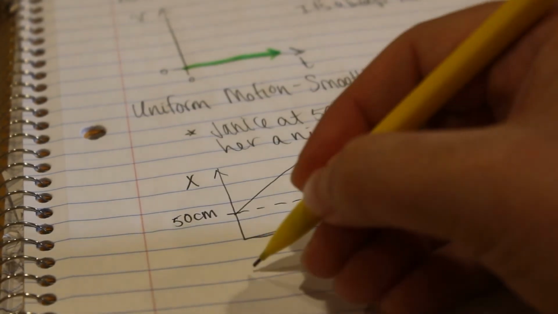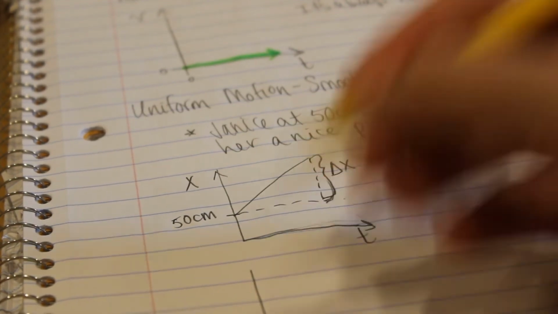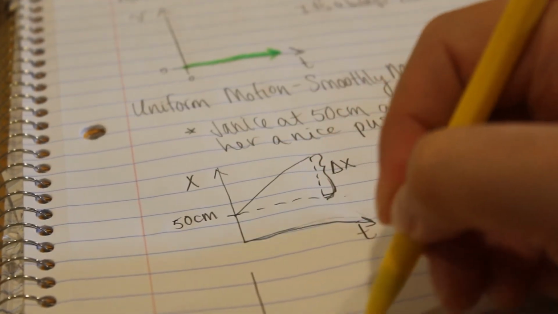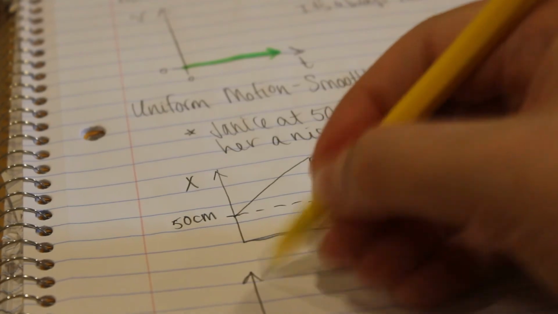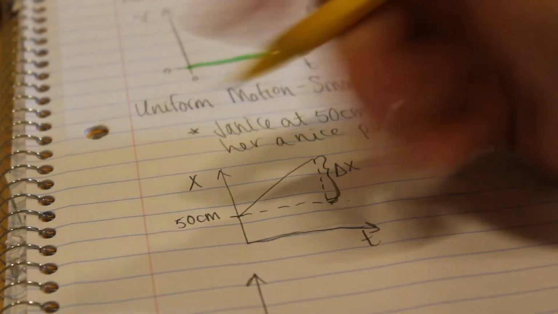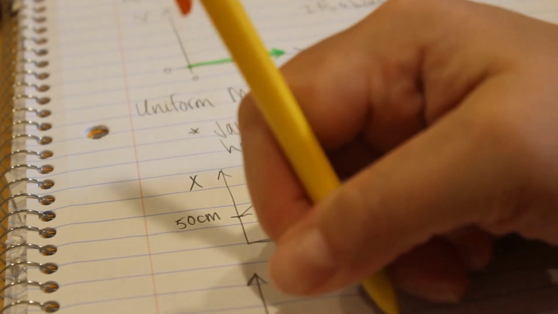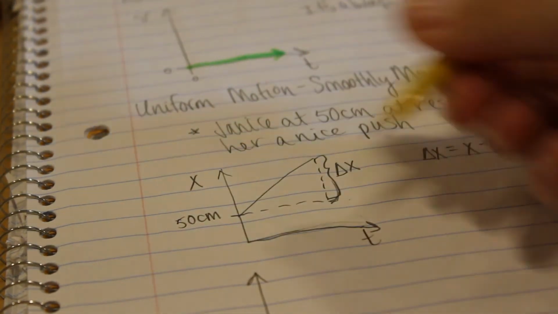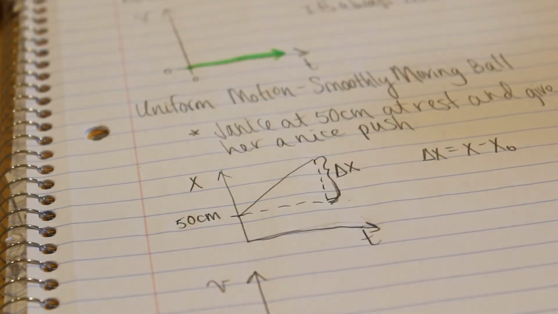So let's draw the velocity time graph right underneath. Let me make my line a little straighter. I should probably use a ruler, but I'm just not that kind of person. You might need to use one at home, but it's not really my thing.